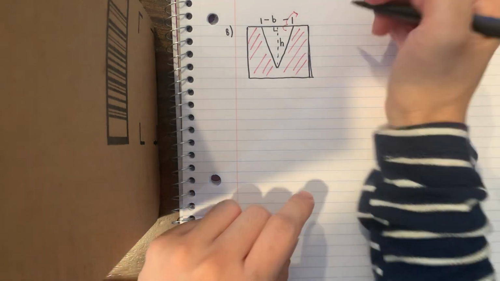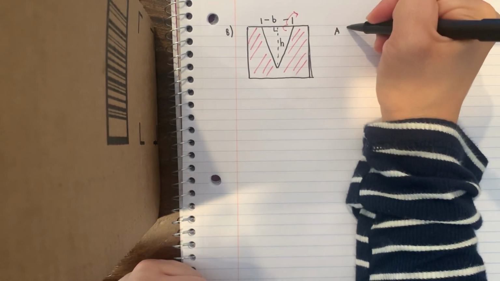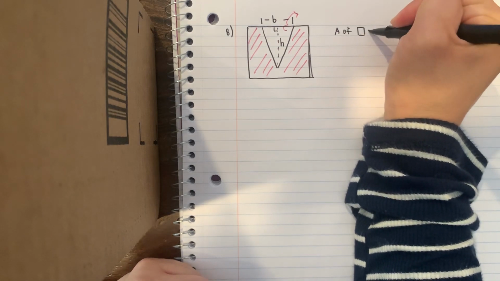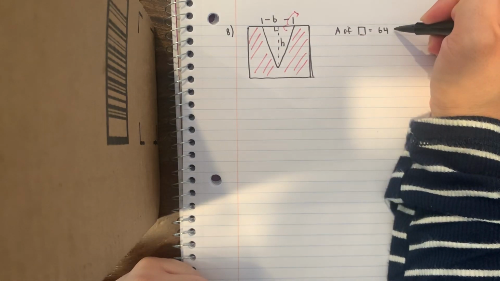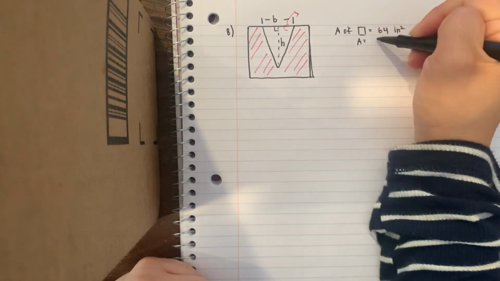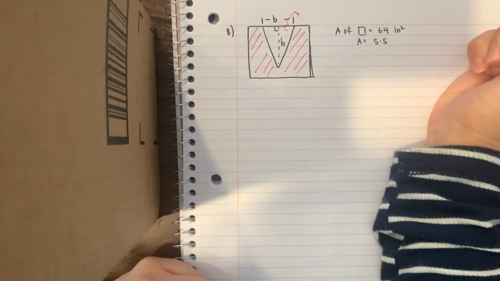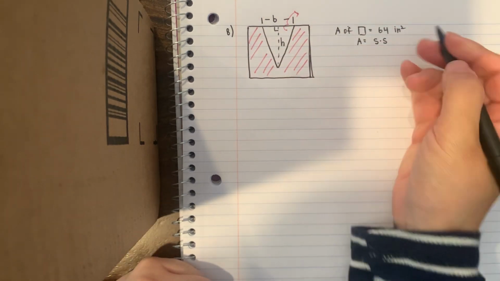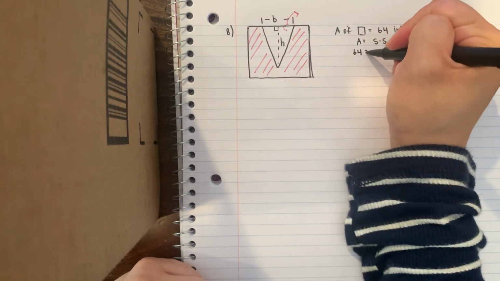Now, since it says the area of the square is 64 square inches, and I know that area of a square is side times side, length times width, then area is 64.